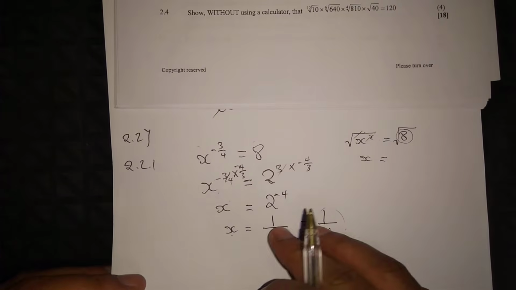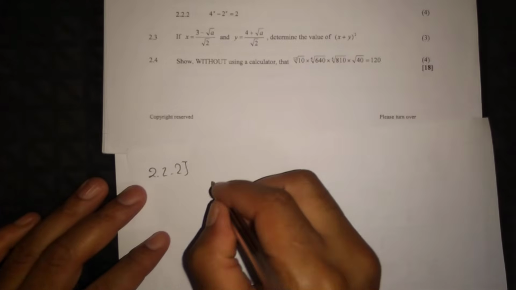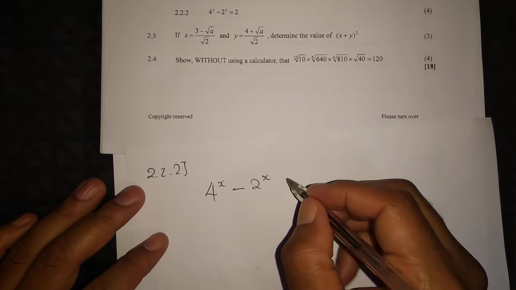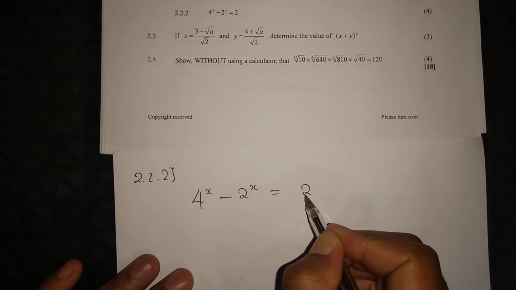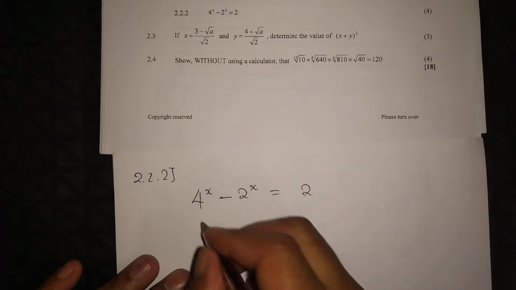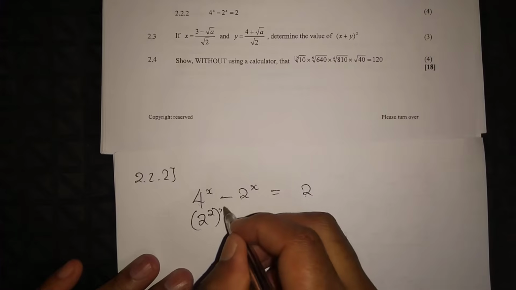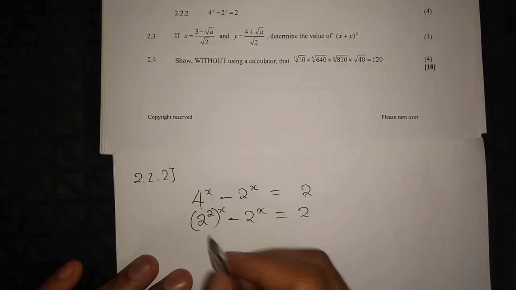So now, it's 4x exponent x minus 2x exponent x is equal to 2, right? 2 is a prime base. 4 is not a prime base. So we must convert. 4 can be rewritten as 2 exponent 2, in brackets, exponent x, minus 2x is equal to 2. So it's 2 times x.